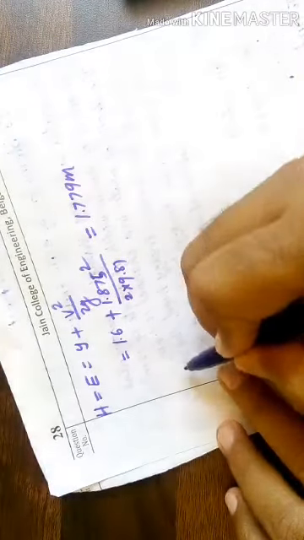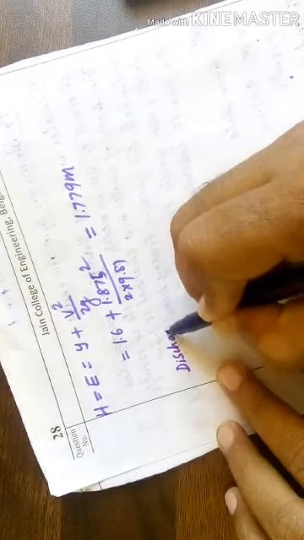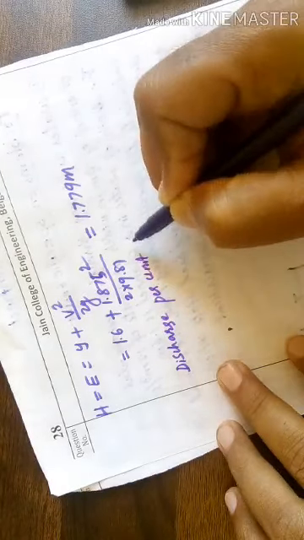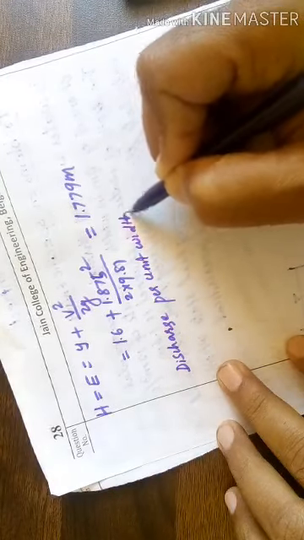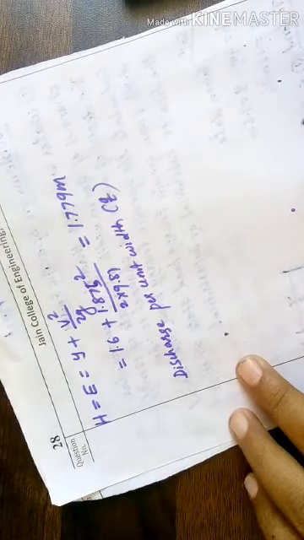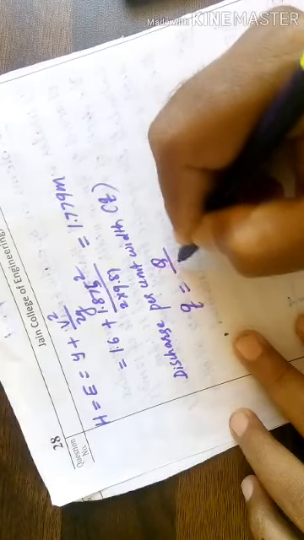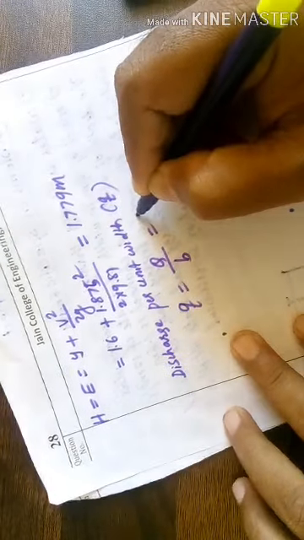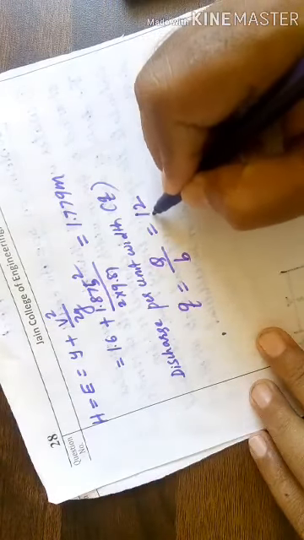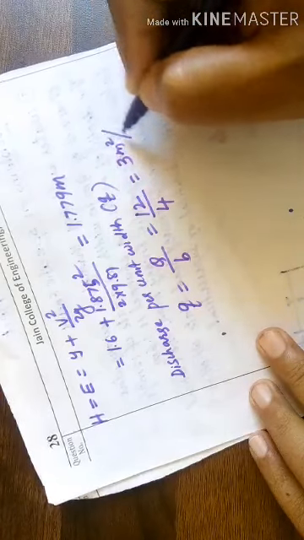Then the discharge per unit width can be calculated, because we want this value. Small q equal to Q by B. Q is given as 12, divided by width 4, we get 3 meter square per second.